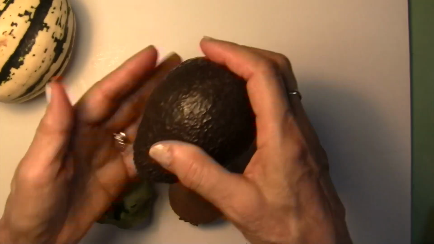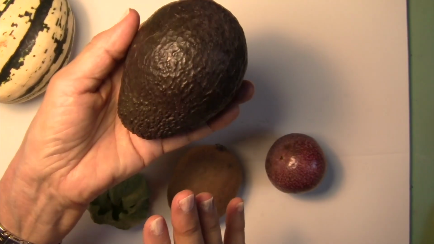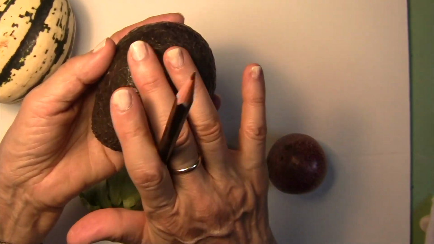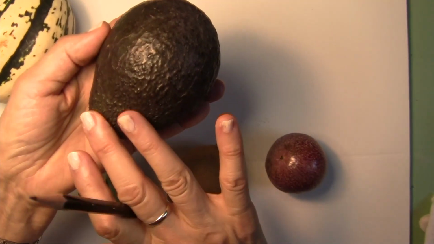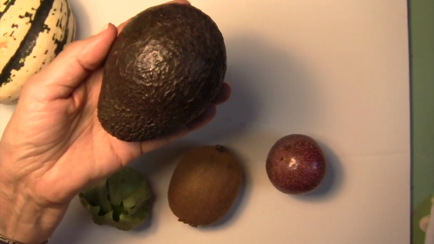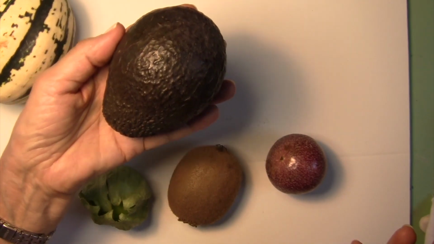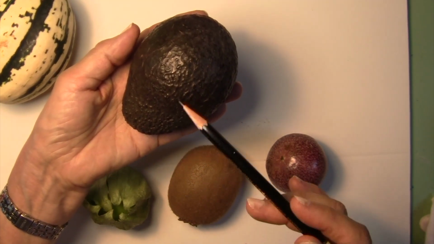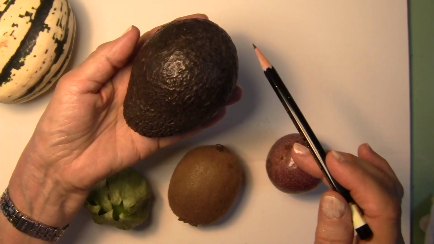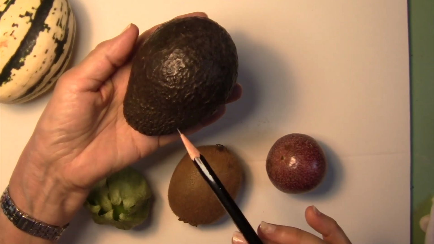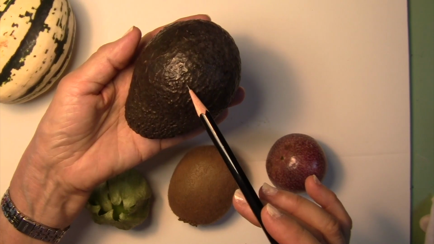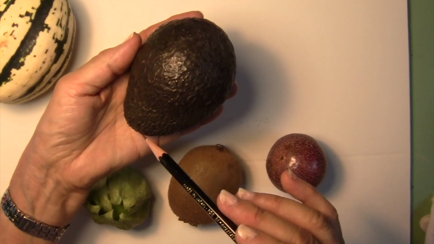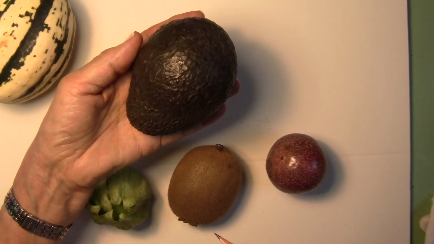Let's take this lovely avocado here, and as you can see, you have actual texture. If you were to run your hands across this avocado, you would definitely feel a change in the surface. So what does that mean in terms of painting? Well, it means that not only do you have to think about the highlight for the overall form, which is this kind of egg-shaped form, but you also have to think about highlights that are reflected off of all of these textural surfaces. So that's a little bit more complicated in terms of painting.